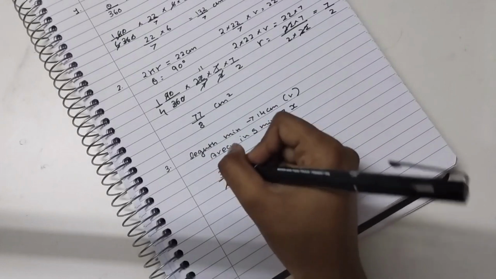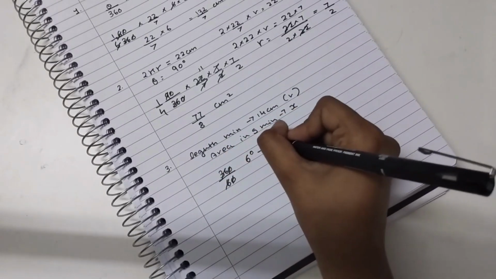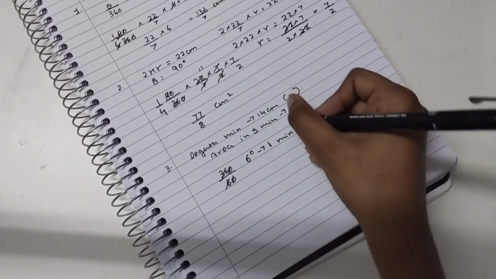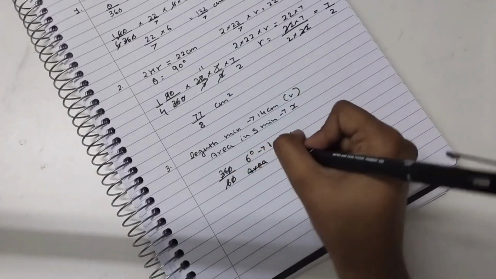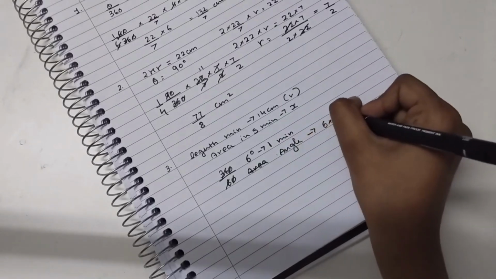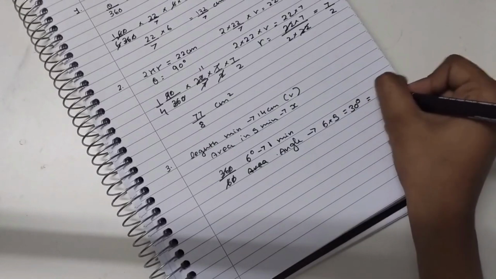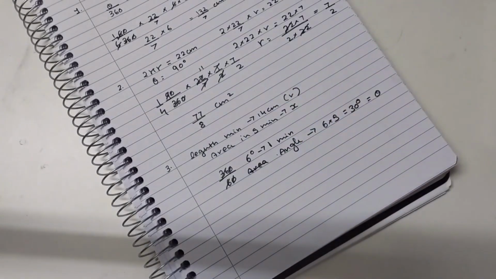So 36 divided by 6 is equal to 6. So 6 degrees in 1 minute. They're asking us to find it for 5 minutes, so the angle in 5 minutes would be 6 times 5, which is equal to 30 degrees. So this is equal to the value of theta. Now that we know the value of theta and the value of r, we'll be able to find the area of the sector.